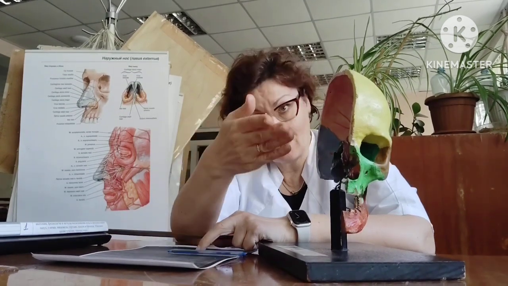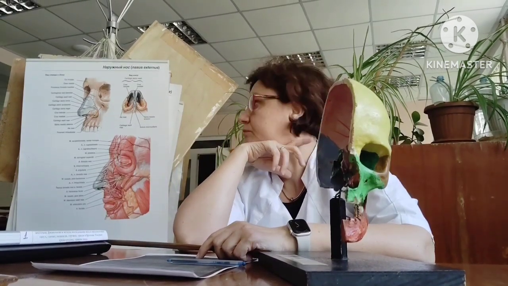Scleroma. Scleroma, well done, correct. Scleroma may change the external nose. And some types of vasculitis.